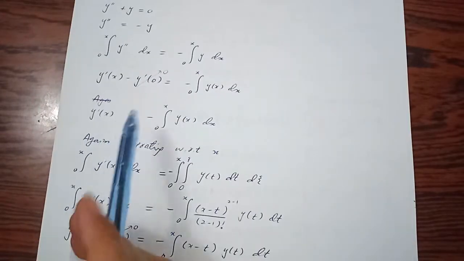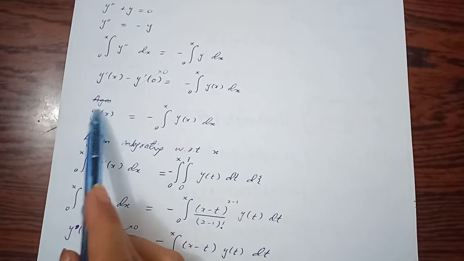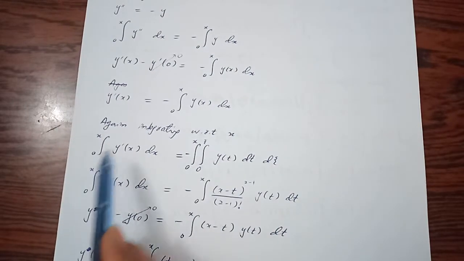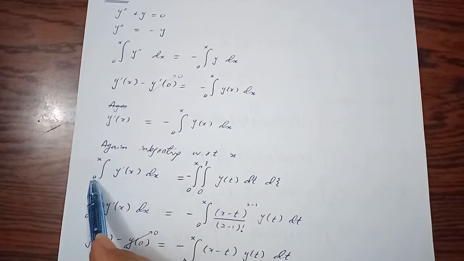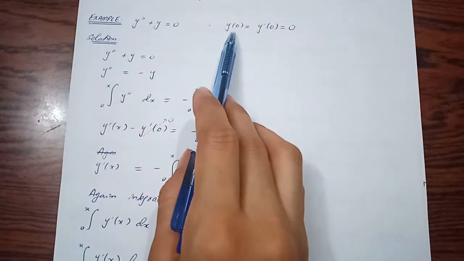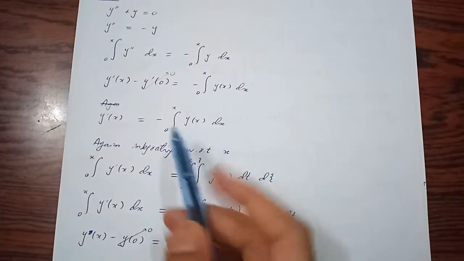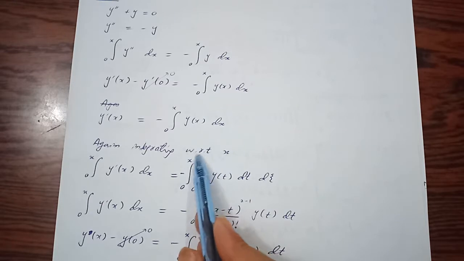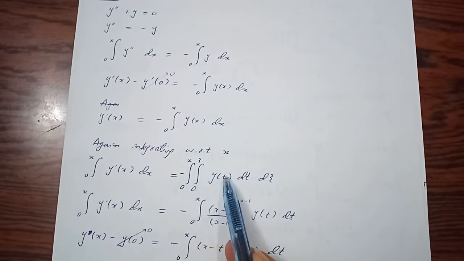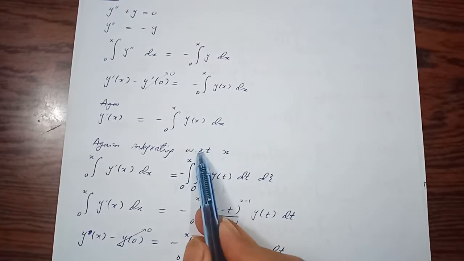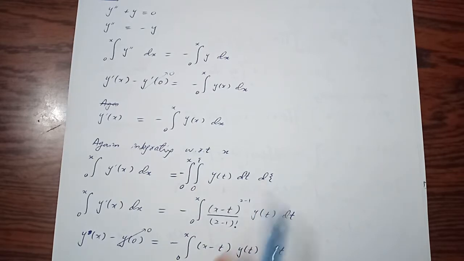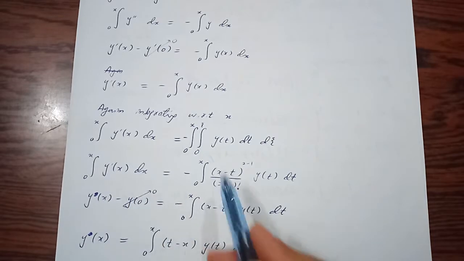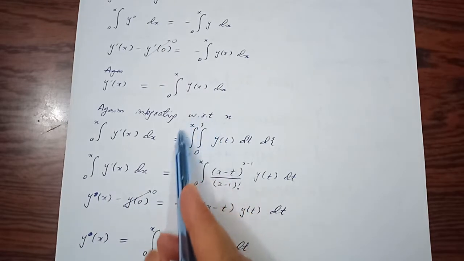So when we will integrate it again, this is dy by dx, so it will be left with just y of x. You will use the upper limit x and the lower limit as 0 because the initial condition is starting from 0. Here you already have an integral, so you have to put another integral with some other variable like 0 to xi y of t dt, and then according to this xi you have to put dxi.